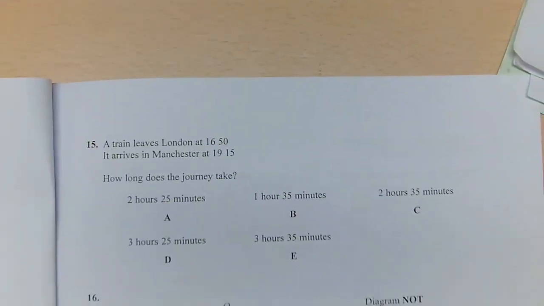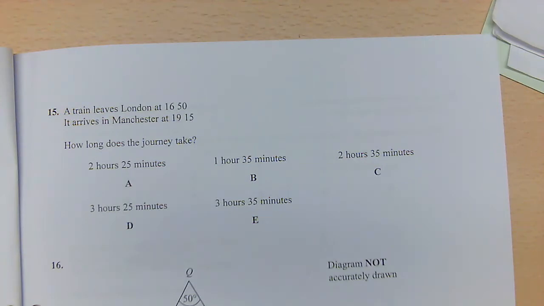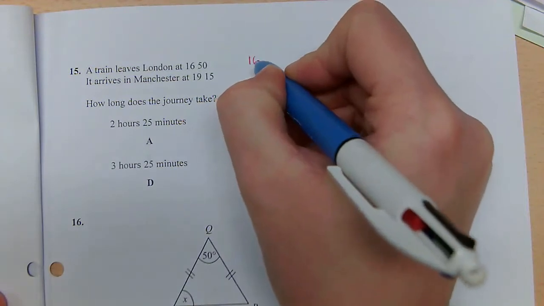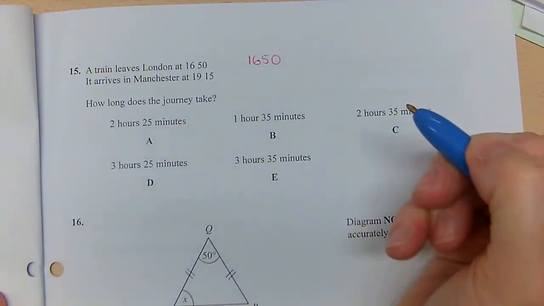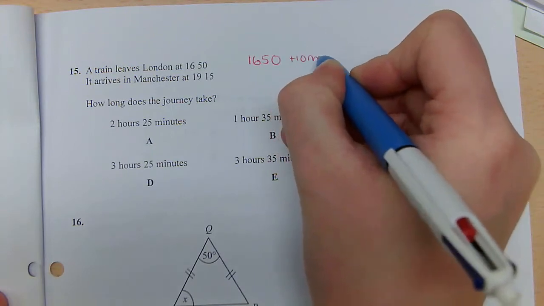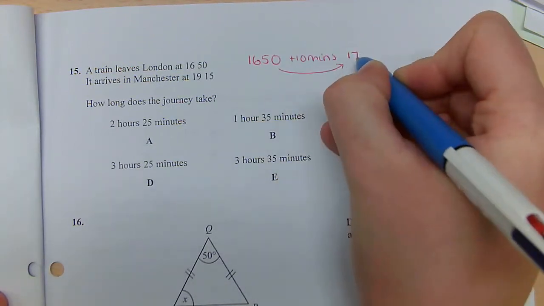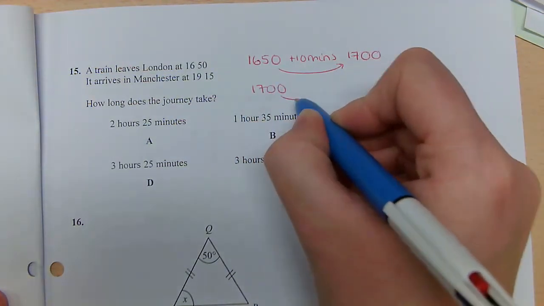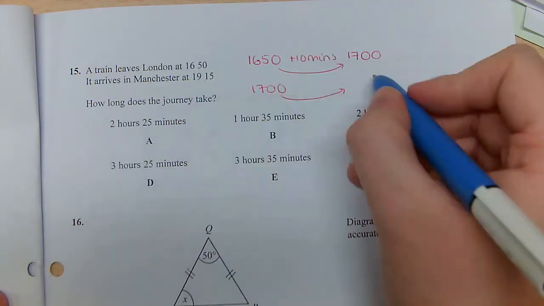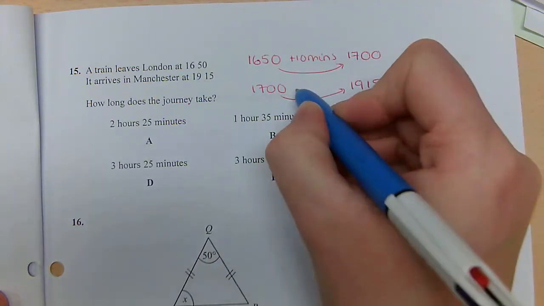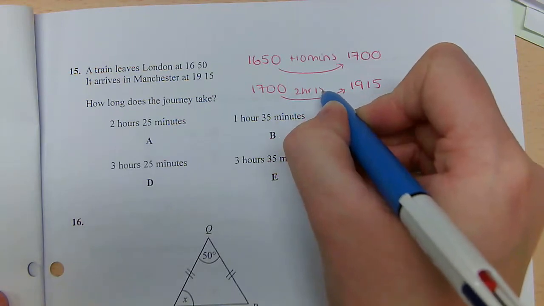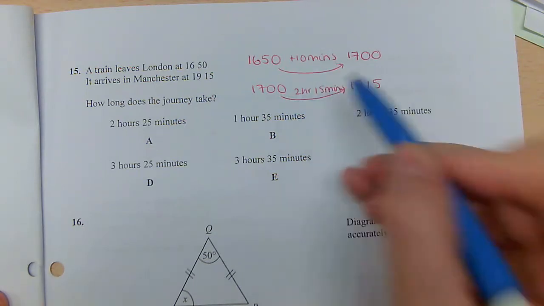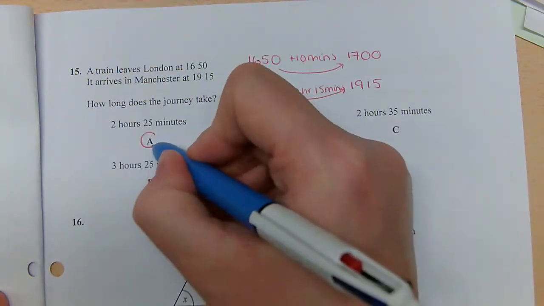Question 15. A train leaves London at 16:50. It arrives in Manchester at 19:15. How long does the journey take? Well, 16:50 is 50 minutes past 4. So I know that I need to add on another 10 minutes until I get myself to 5 o'clock or 1700 hours. And then from 1700 hours, I know that I can add on to get to 19:15 or 7:15. I'm going to add on 2 hours and 15 minutes. So altogether, I have added on 2 hours and 15 plus 10, which is 2 hours and 25 minutes, which is A.